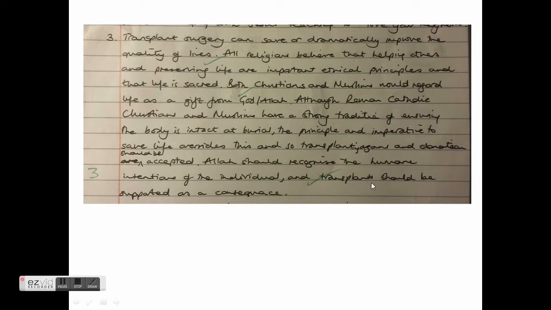So there's probably more than you need to say there to get 3 marks, but it's always handy to put some extra bits in just to make sure that you get all the marks. But there's definitely at least 3 good ideas there about why religious people might be against or for transplant surgery. So again, 100% so far. Let's see what the next question is.